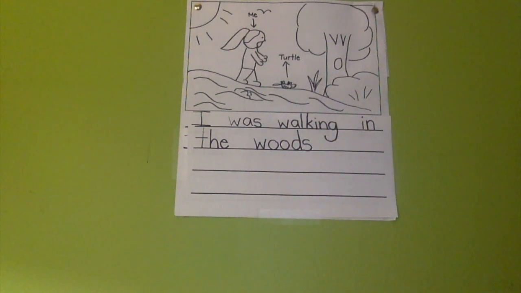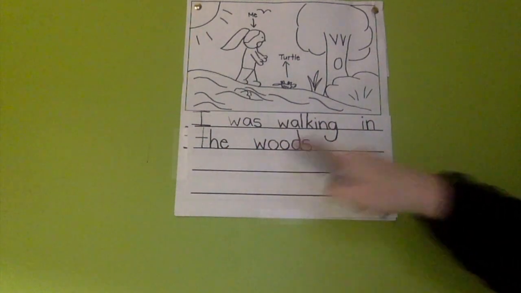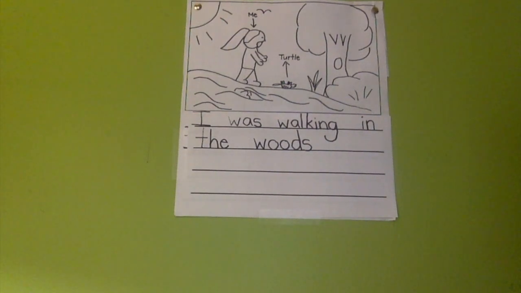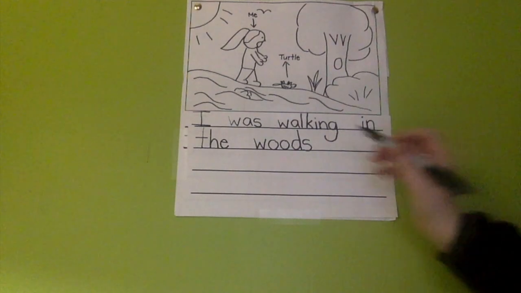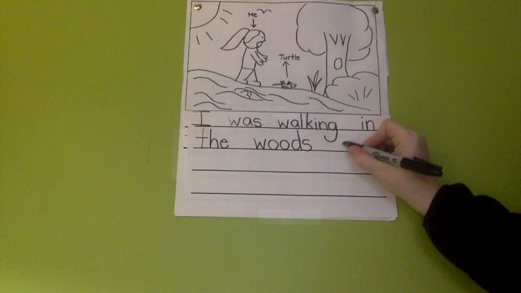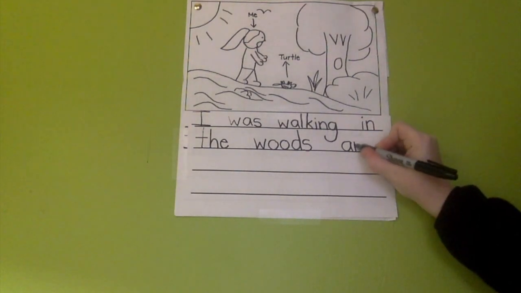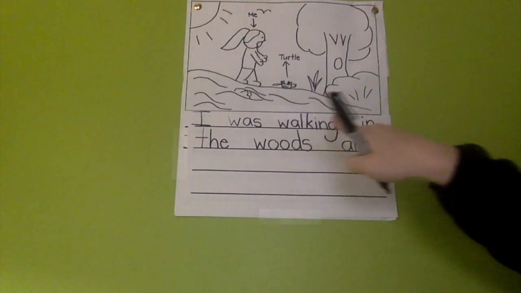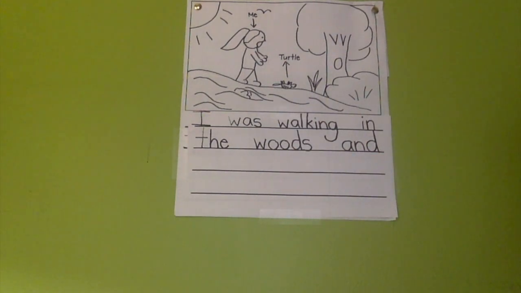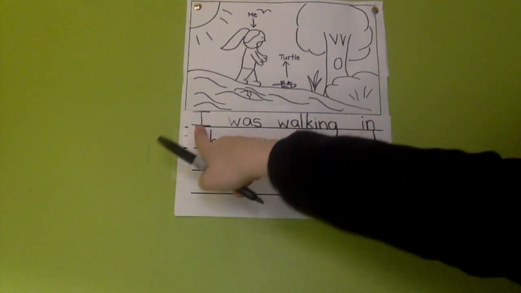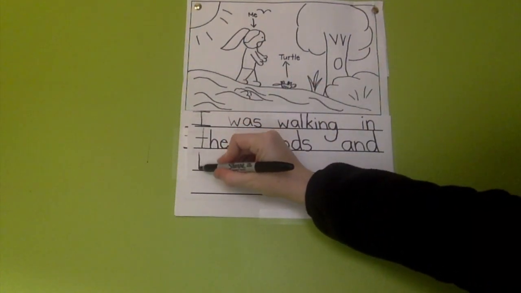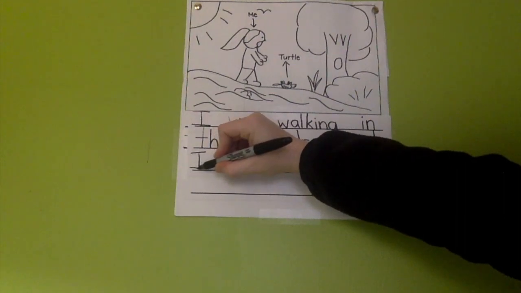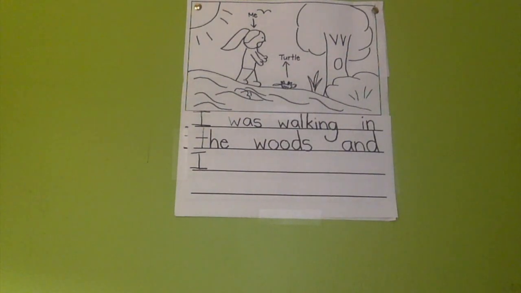It does seem like a lot of words, but most of my words I can spell in a snap. I was walking in the woods. Another snap word. How do I spell and in a snap? I was walking in the woods and A-N-D. I was walking in the woods and I, in a snap, also I can look up above to help me remember. And I, finger spaces, helped.